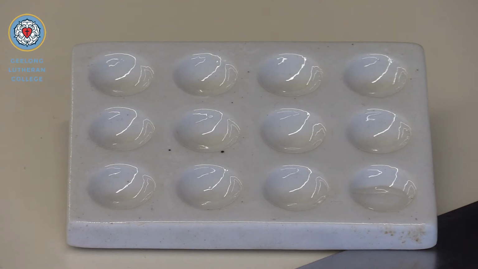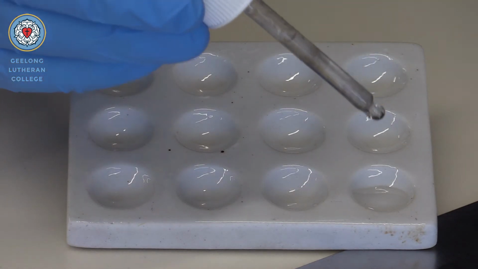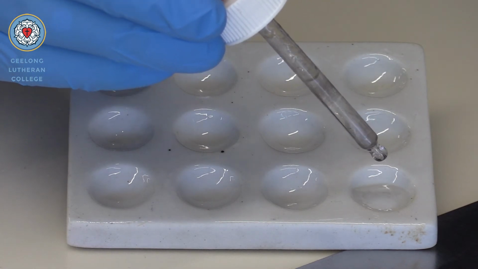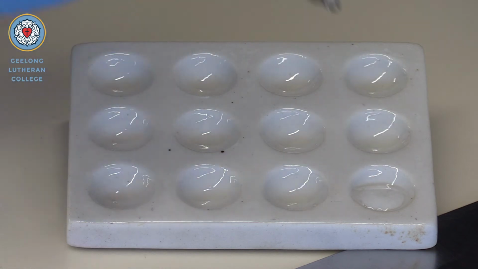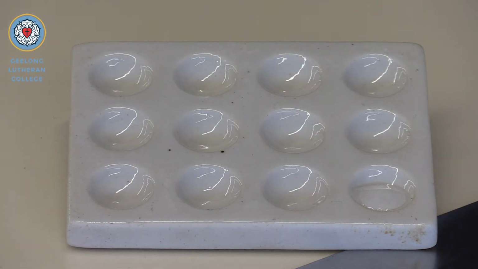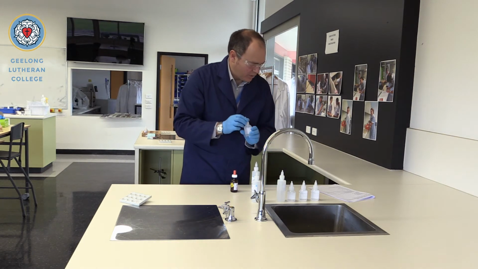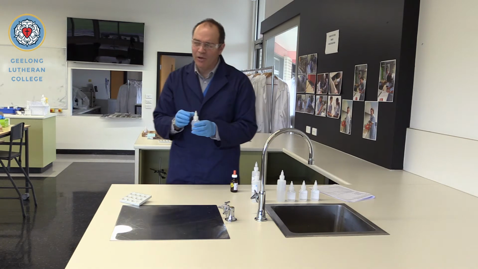So it should form a silver chloride precipitate. We need to observe the colour which is formed. Okay. Excellent. So we've got a precipitate formed there. The next compound we'll test is potassium chloride.